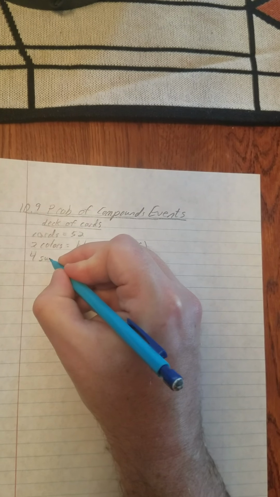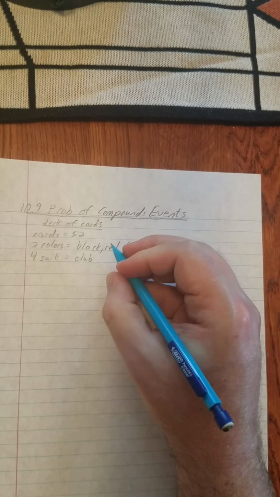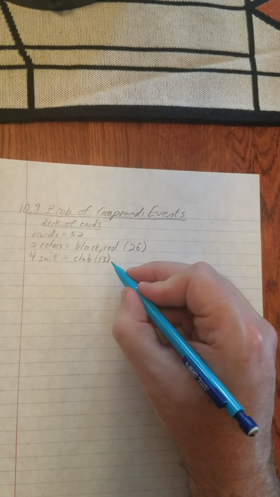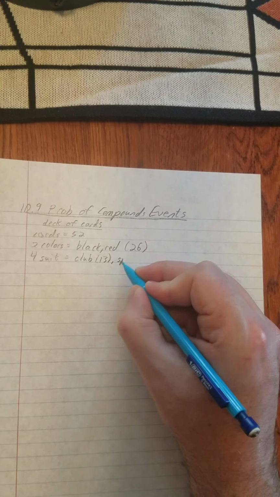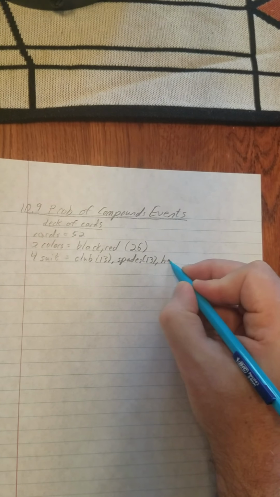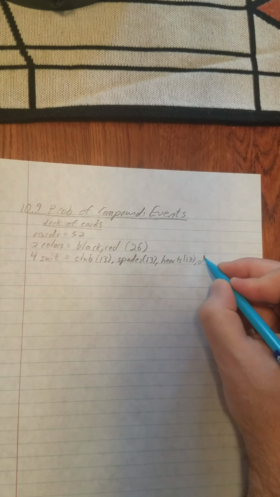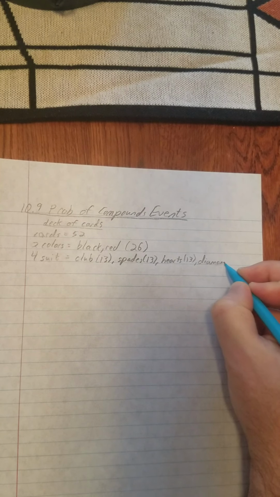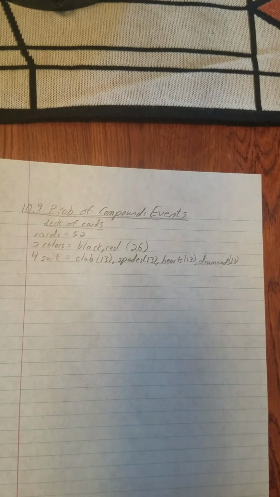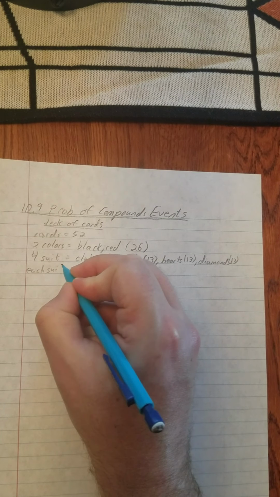There are what are called 4 suits, and they are clubs, and each of these would have 13 cards. There are 13 clubs, 13 spades, 13 hearts, and 13 diamonds. If you add 13 4 times, again you get 52. Each suit has 13 cards.